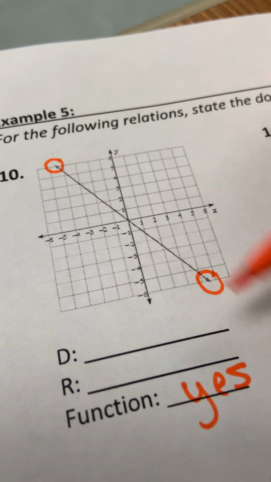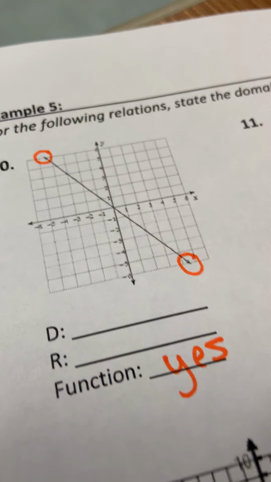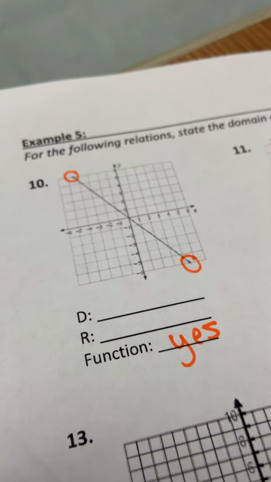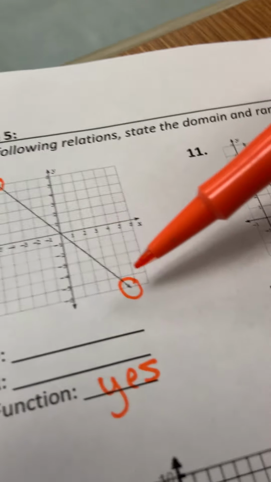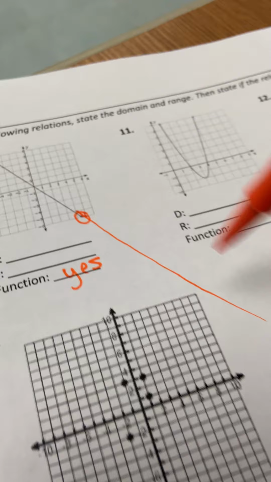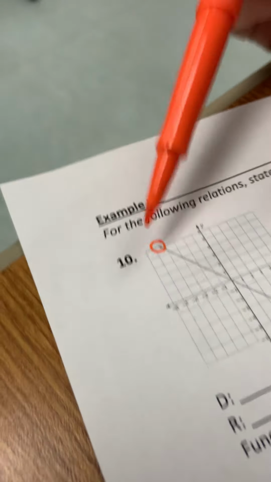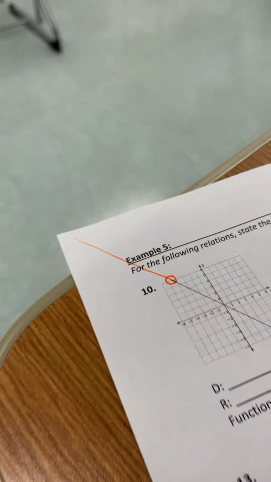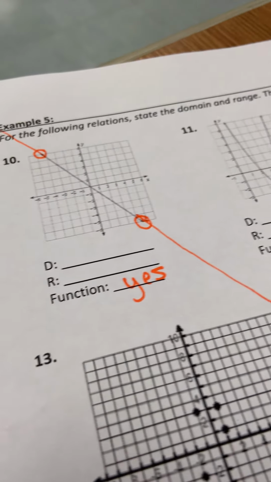This one, the arrow's on both ends, and so there's no stopping point. The graph ends, but this line will go on forever. It'll go off my paper. It'll go down the road.